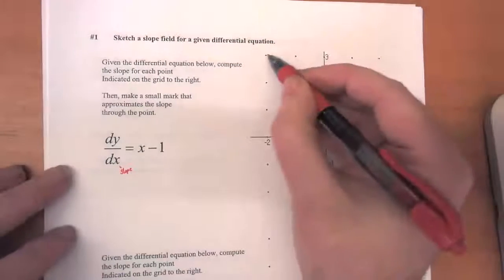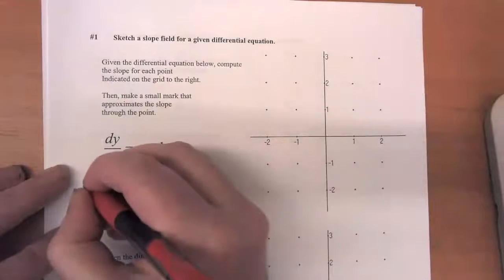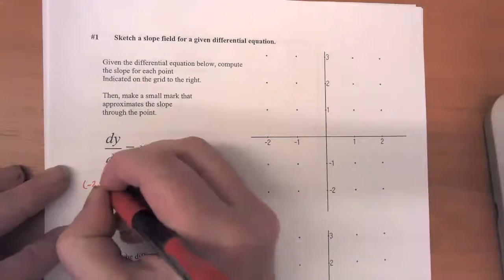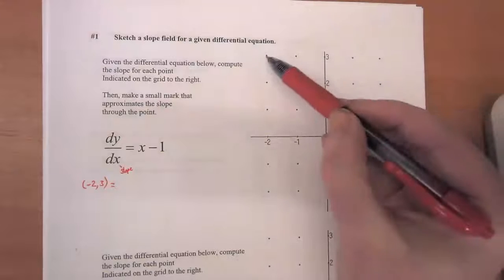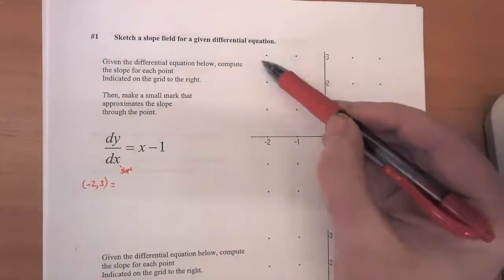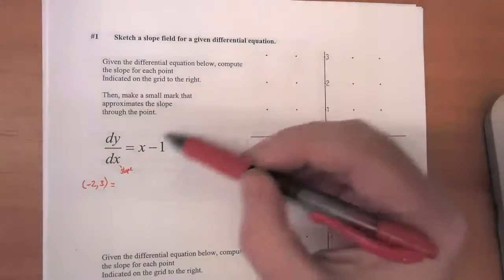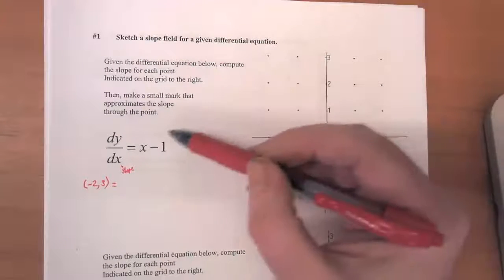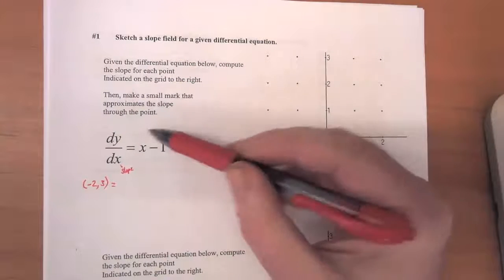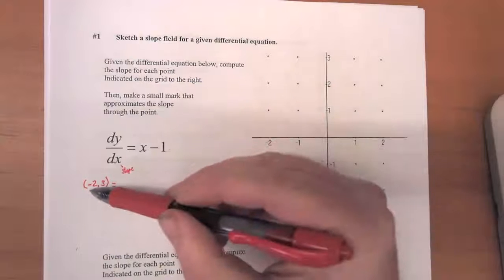All right, so we'll start with this first point, which is the point -2, 3. So the first thing I want to figure out is what is the slope of a solution to this differential equation that goes through this point. And the answer is right here in the formula. It's x minus 1.